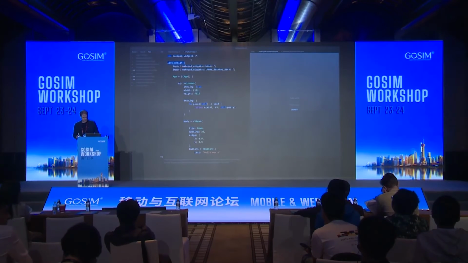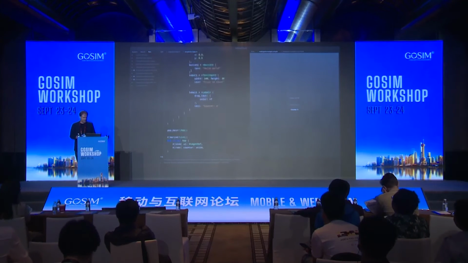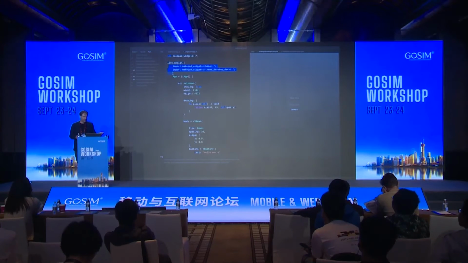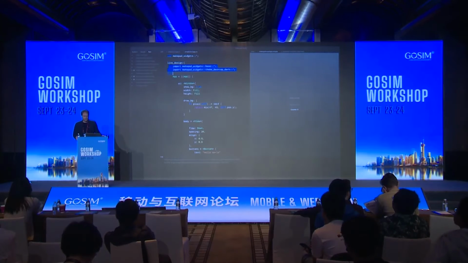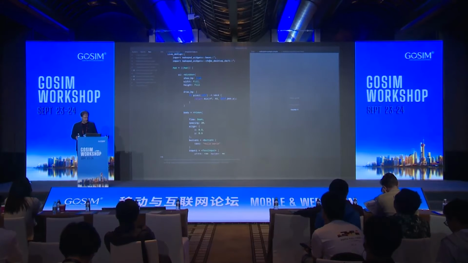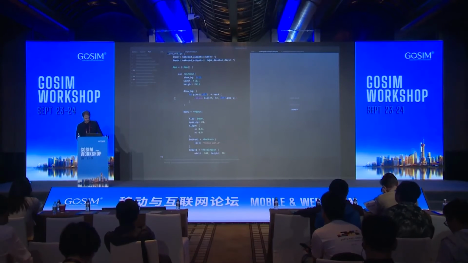But in this case, we try to keep the macro very, very specific. You see live design here at the top, then it imports the widget library, essentially the base widgets, and it imports the theme. In this case, it's using the dark desktop theme. Then we get to the application structure.